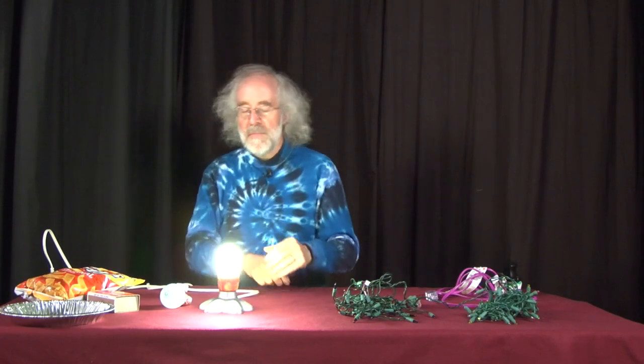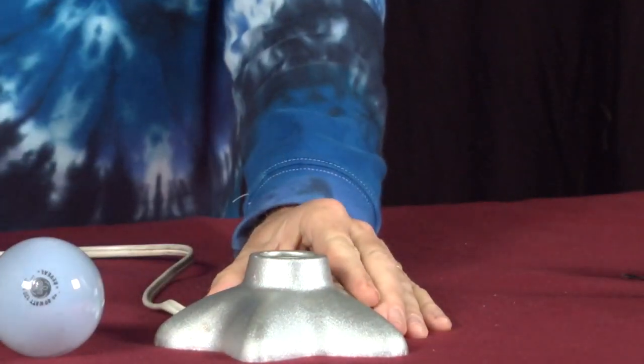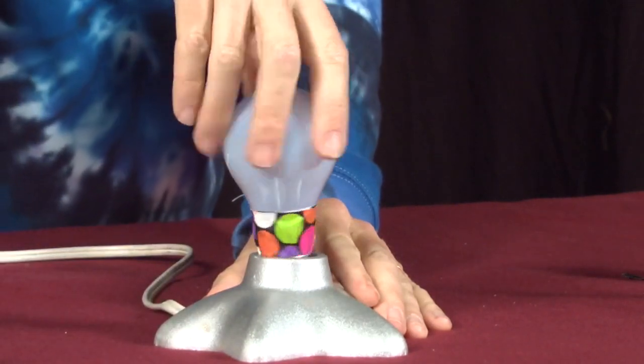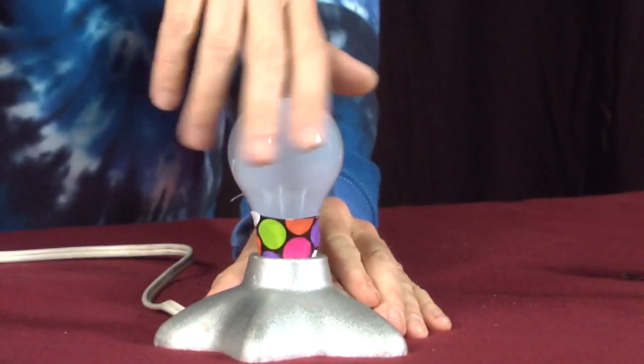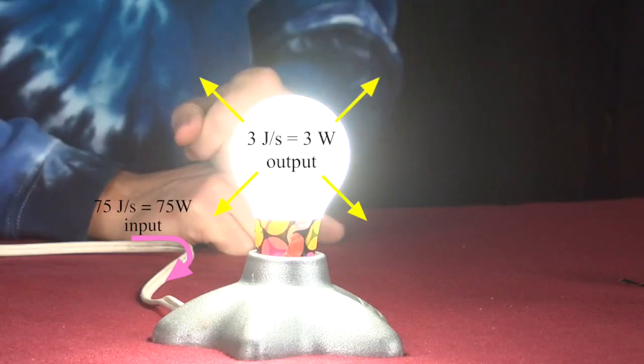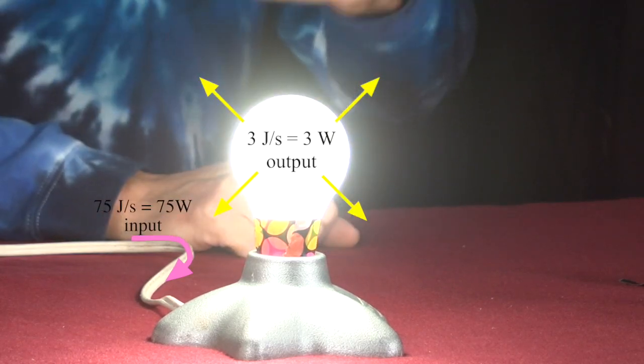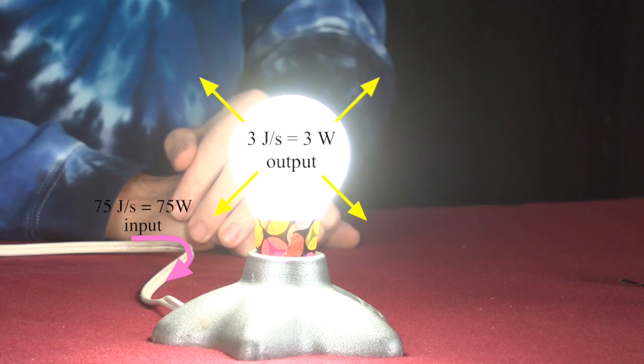Now, you can have light bulbs which have very different efficiencies. For instance, I'll swap out this light bulb, which is a compact fluorescent bulb, for this light bulb, which is an incandescent bulb. This light bulb puts out the same 3 watts of visible light, but it uses 75 watts of electricity on the input. So what's the efficiency of this bulb? 3 watts out, 75 watts in. What's the efficiency? We'll give you some choices.